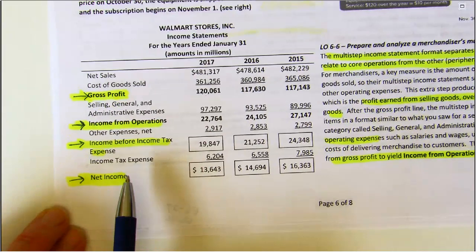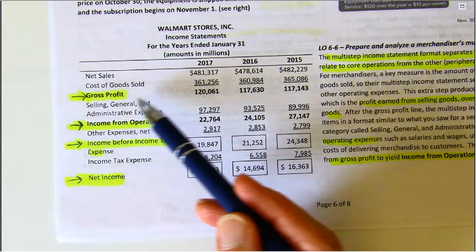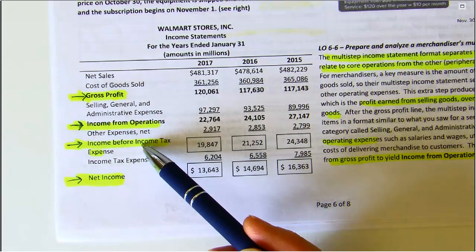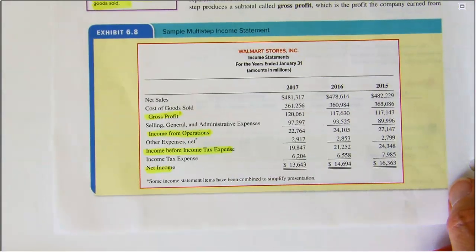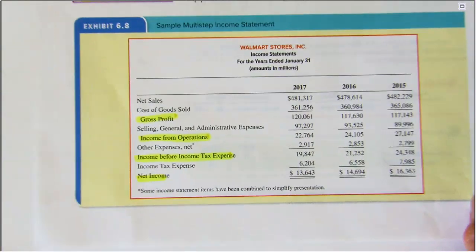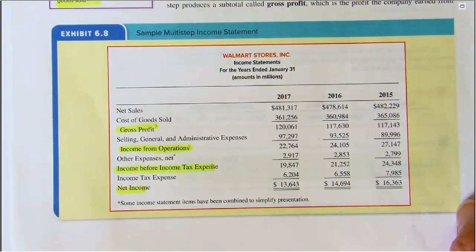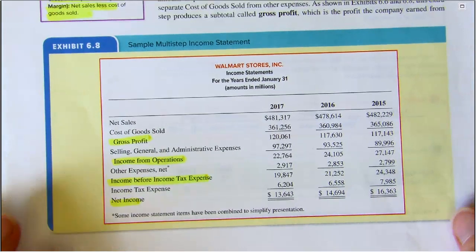Now what I did on our notes here is I highlighted various subtotals. But I'd really rather look at this using our textbook page. So instead I'm taking the same information. It's just a little easier to look at because the print is a little bit more crisp and the color makes it a little more interesting and user-friendly.